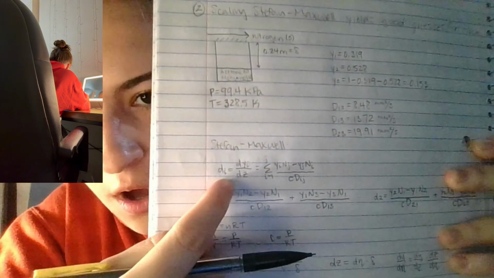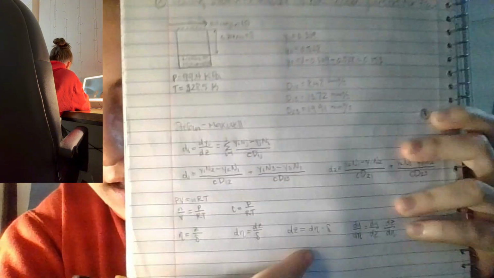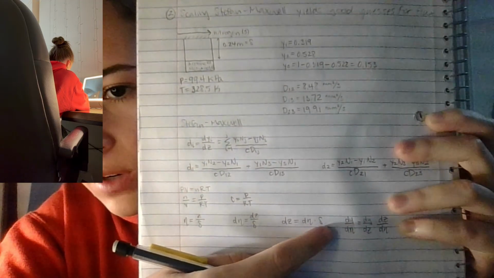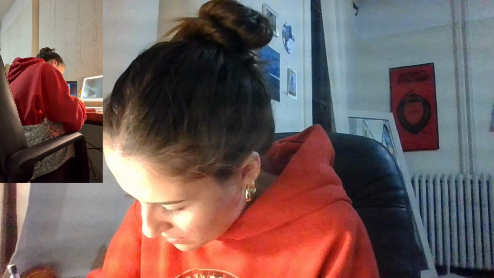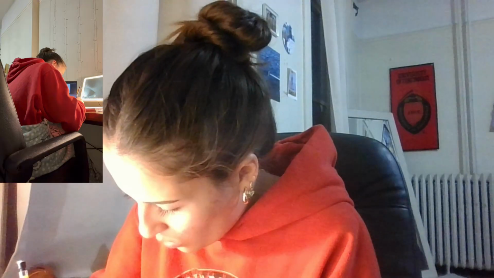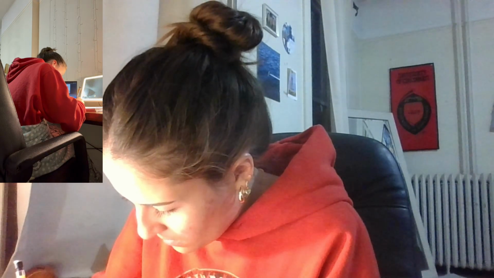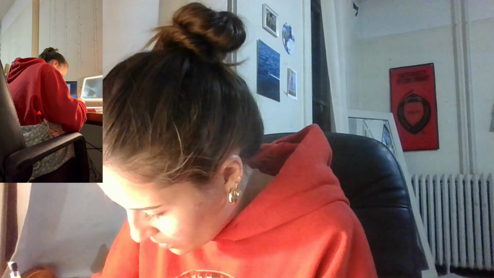So we have the driving force of 1 and the driving force of 2 that we had defined above, but we can recall that the driving force of 1 is also equal to that changing composition over the dz, changing position, and we've defined that over here. So we can write this in here: dy1 over dz times dz over d curly n, or scaling factor.